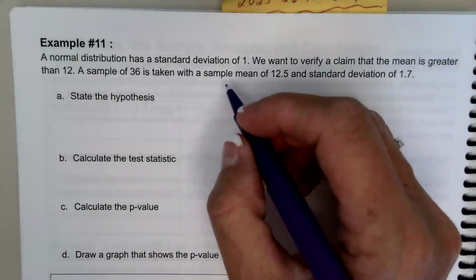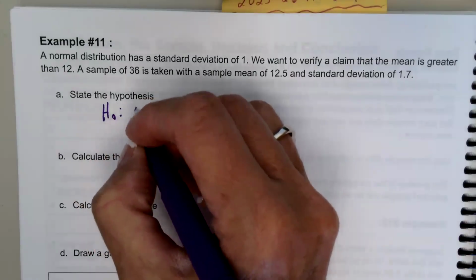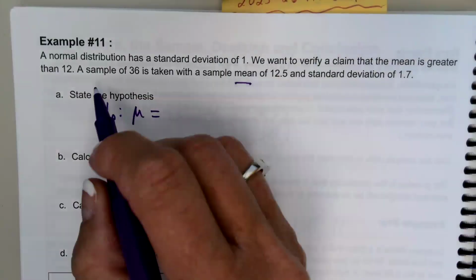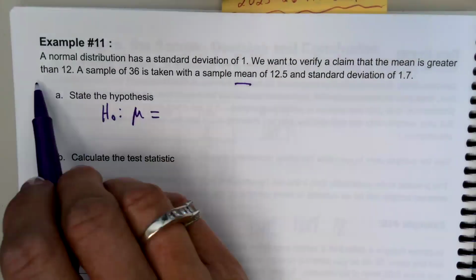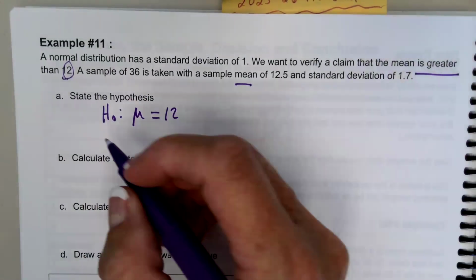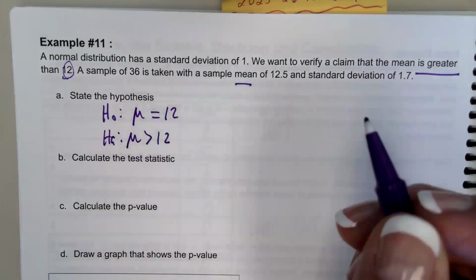So we have to state the hypothesis. The hypothesis is mu, because we're talking about the mean, and H0 is always equal to. It's a claim against 12, and they're claiming it's greater than 12. So HA is mu is greater than 12.